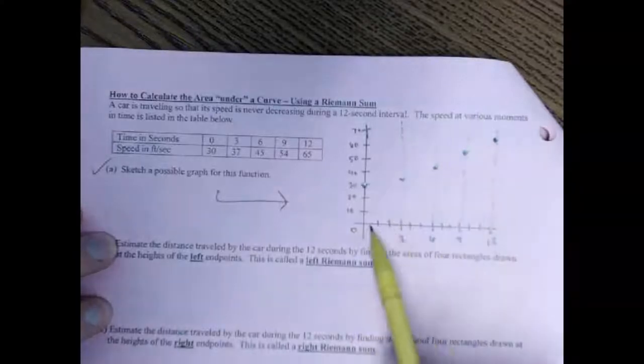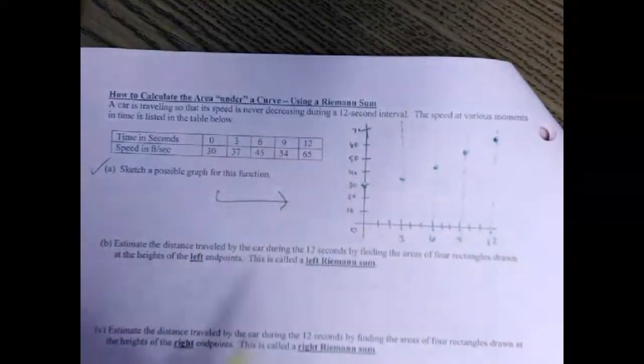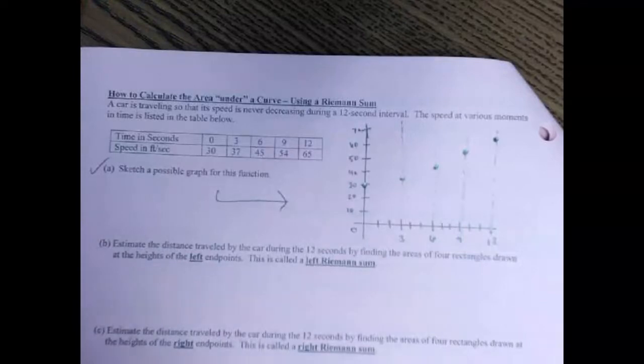All right, so I've already done part A just to save a little bit of time. I scaled it. I had 0 to 12 counting by 1s, then I had 0 to 70 counting by 10s, and I already kind of plotted the points, just to save a little bit of time in the video. So let's go through and let's do part B. We're going to estimate the distance traveled by the car during 12 seconds by finding the areas of 4 rectangles drawn at the left endpoint. So it wants us to do a left Riemann sum.